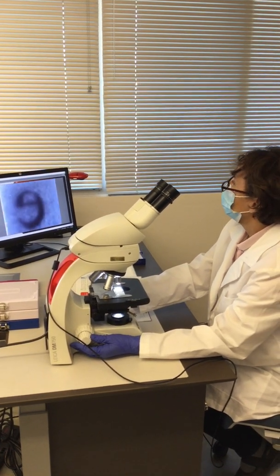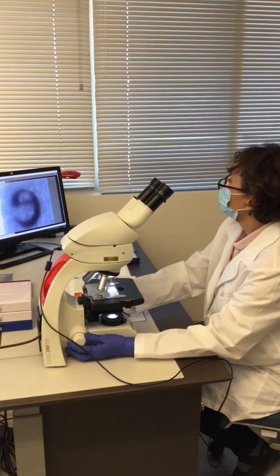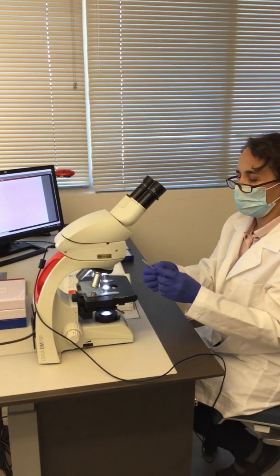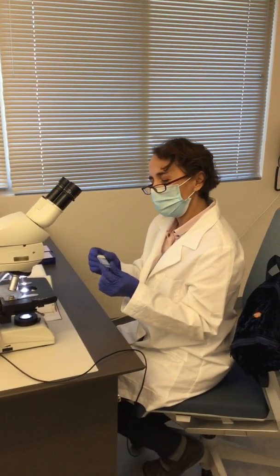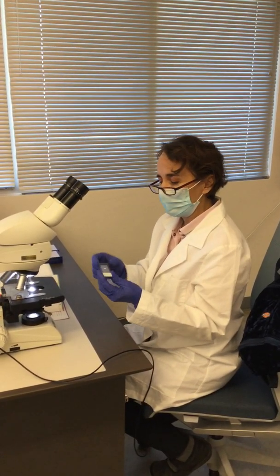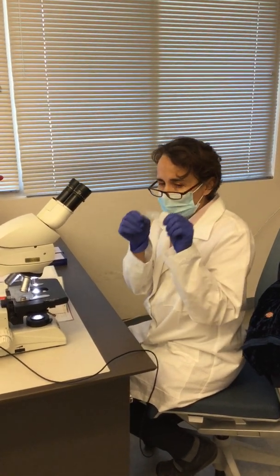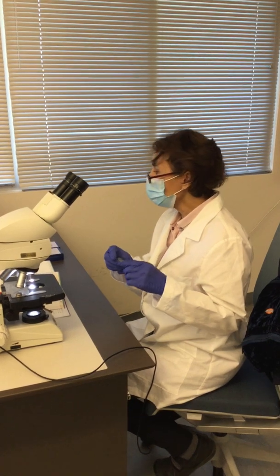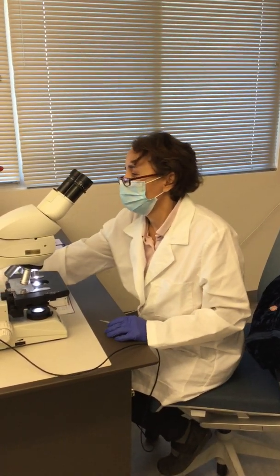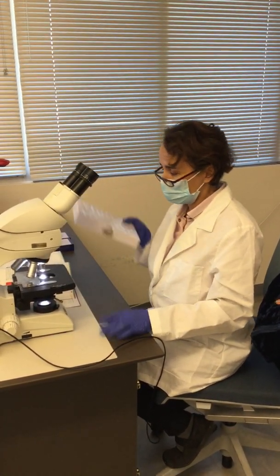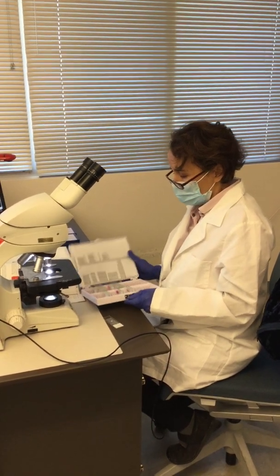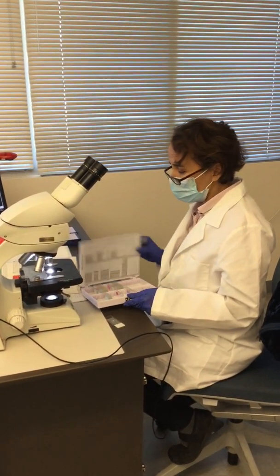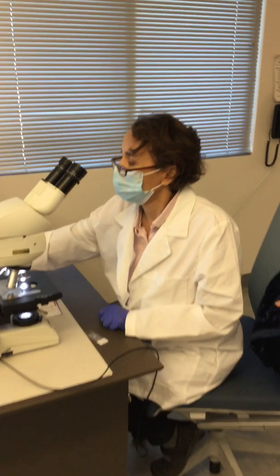But at some point, whenever you're looking at a slide, that's something that I probably forgot to tell you guys. You have a glass slide. You have your sample usually here in the middle. And here we have many slides. So, what are the parts of the glass slide?